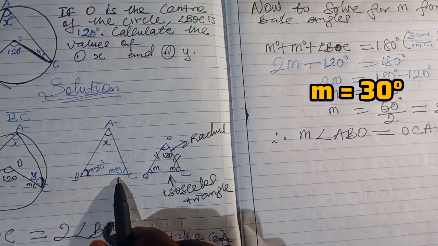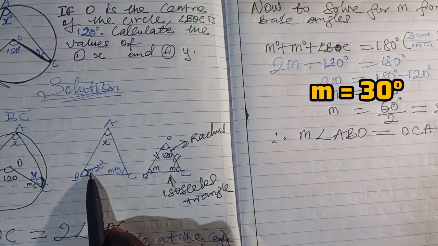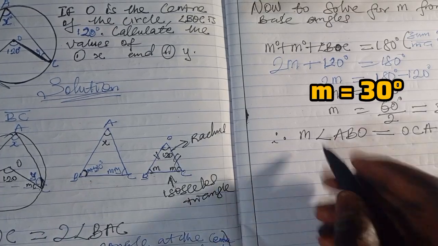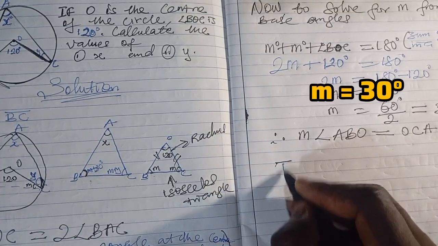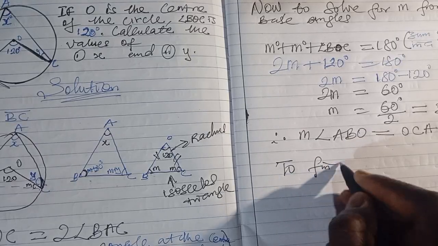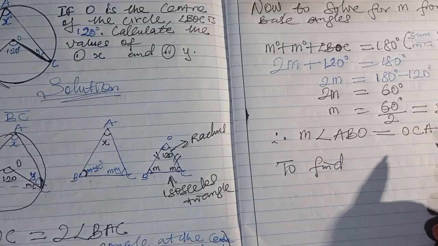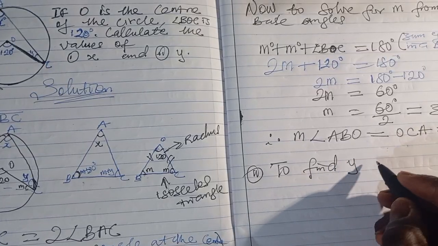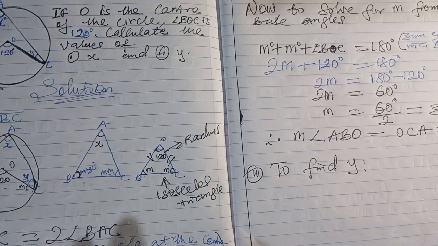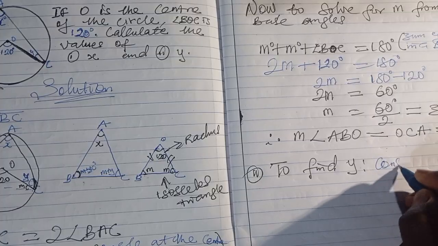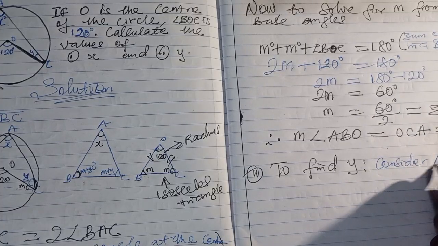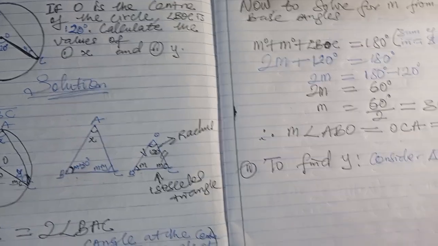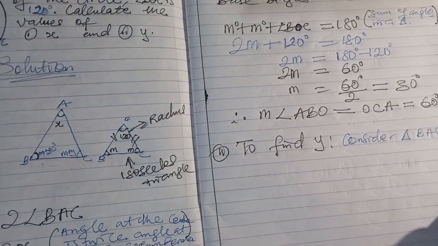Good. We can find y here. So this is m plus 30, m plus y. Now to find y, consider triangle BAC.